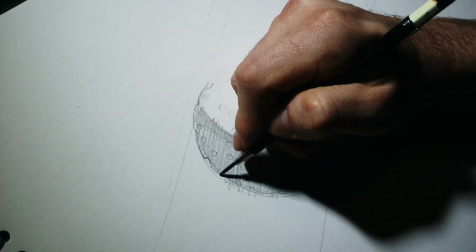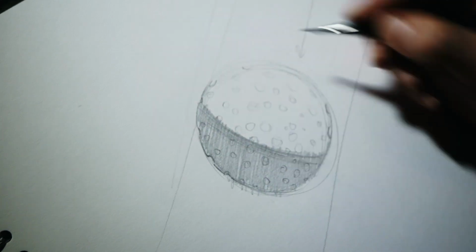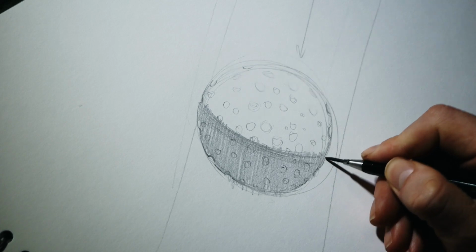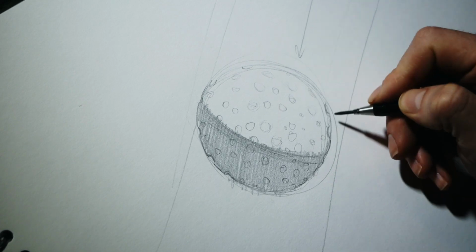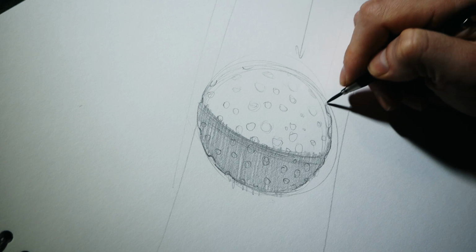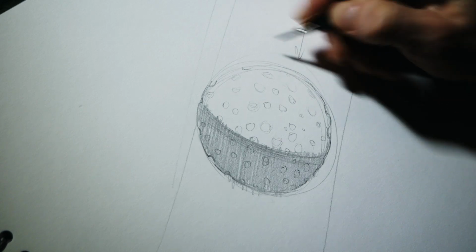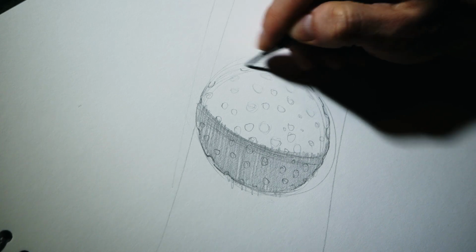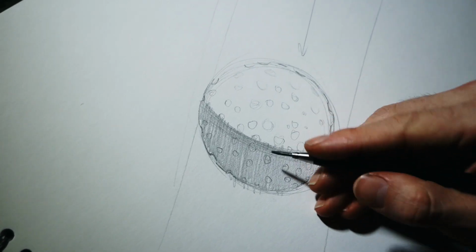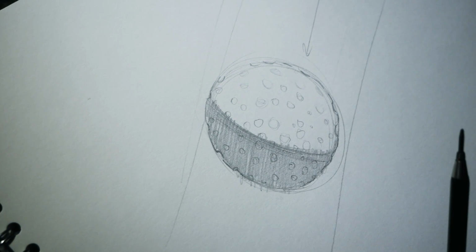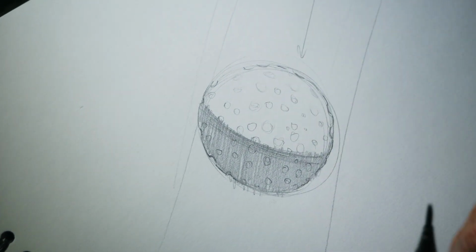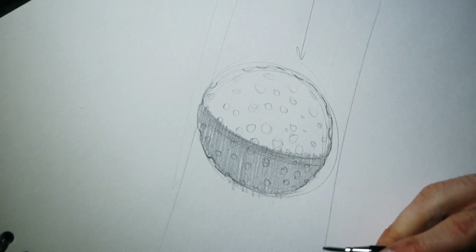So we'll just redraw the edge of this moon shape. As I say, it's slightly lumpy, it's not a perfect circle all the way around. Going to end up with a pretty realistic moon here. So we've got our pockmarks in now, our craters on this moon surface.